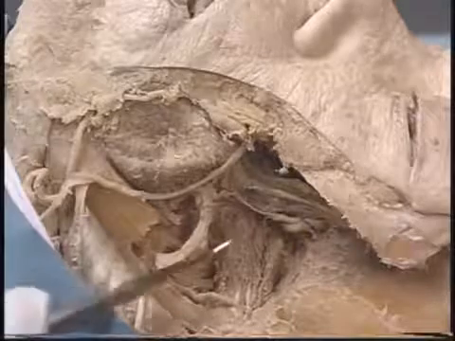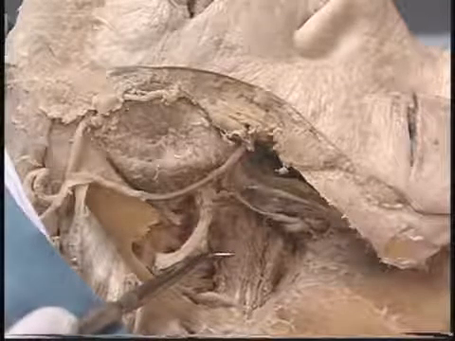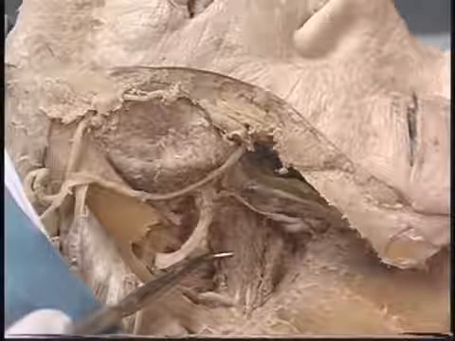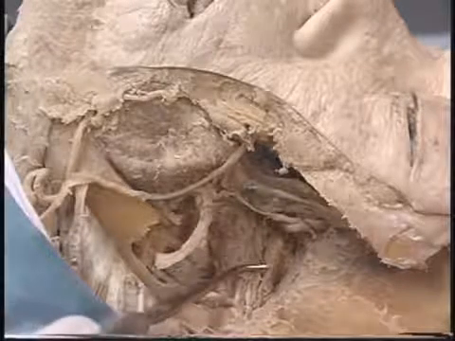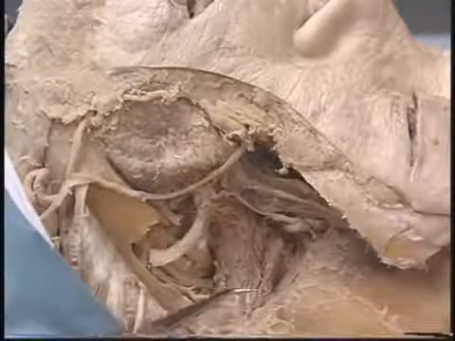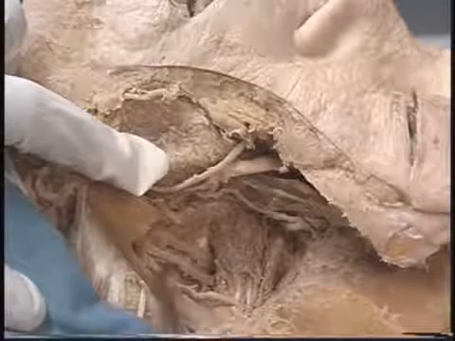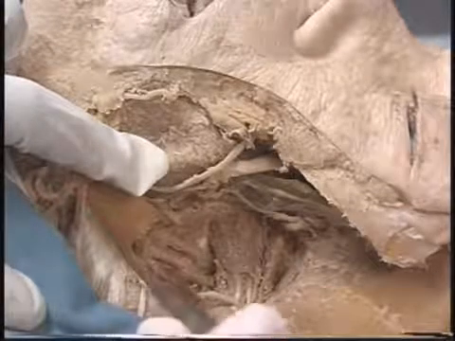Question number 9. Identify the structure and give its nerve supply. Question number 10. Identify the structure.